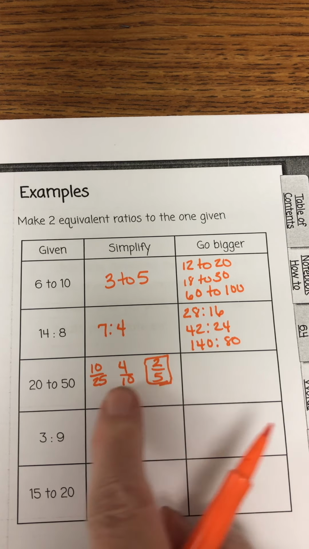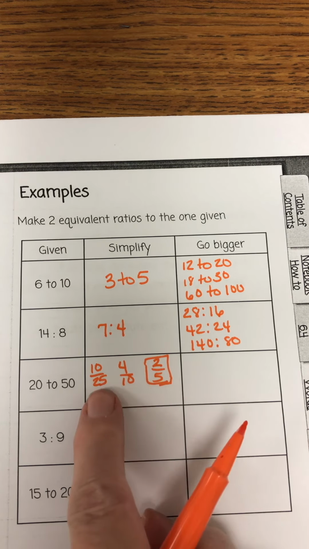But they're all simplifying, they're all getting smaller, but this is the simplest form, that 2/5. So what are some bigger equivalents? Well, 40 over 100, 200 over 500. There are others, but we're going to just do those two.